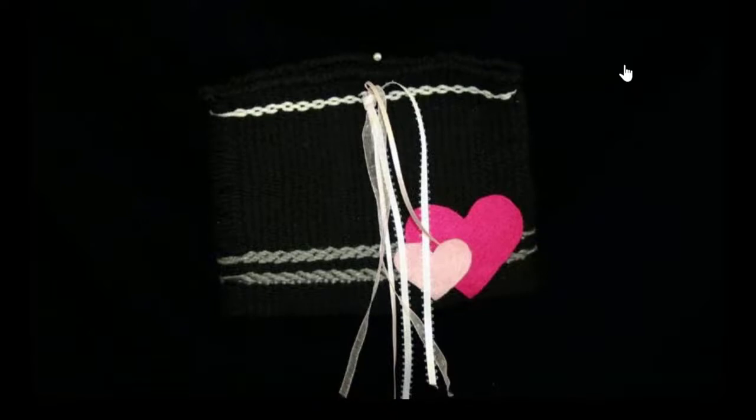Now this bag is getting a little bit more creative. It has the ribbons on the front. It has the interesting linear design. It also has the heart patches. So this is something that's going very close to unique, but is also very creative.